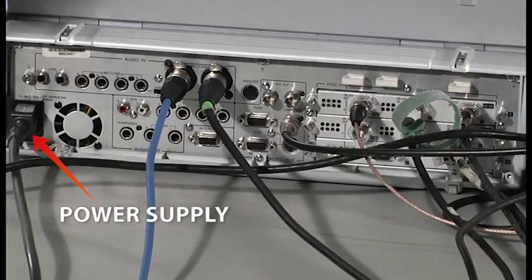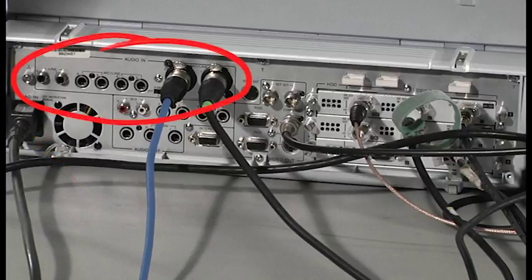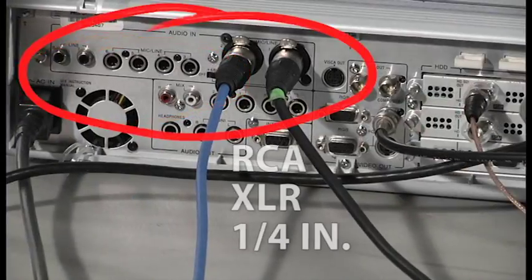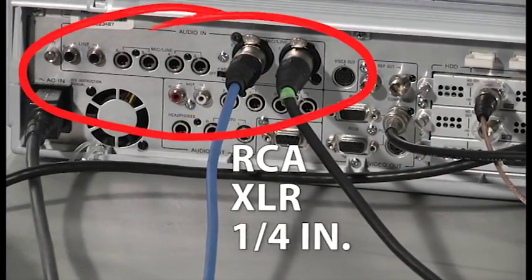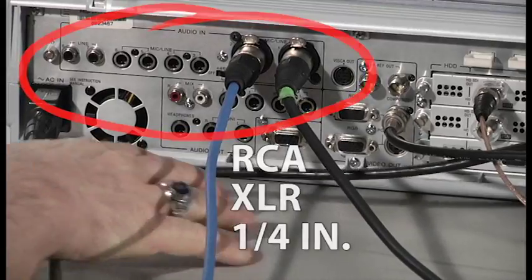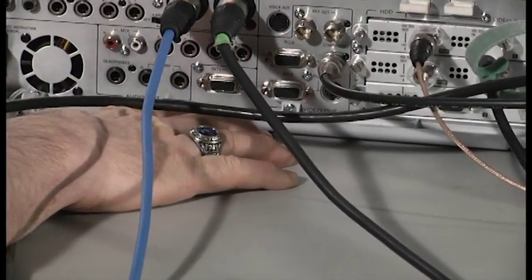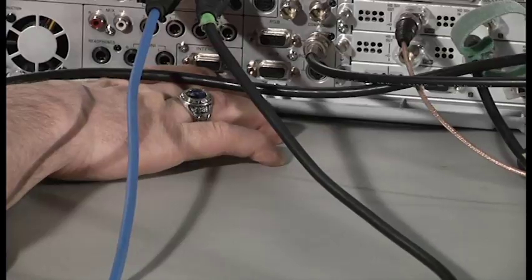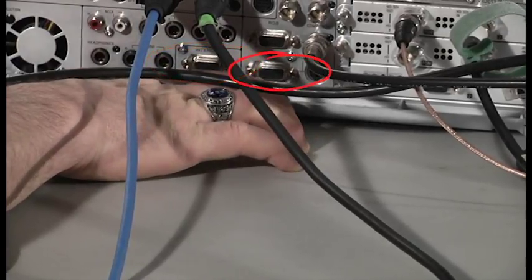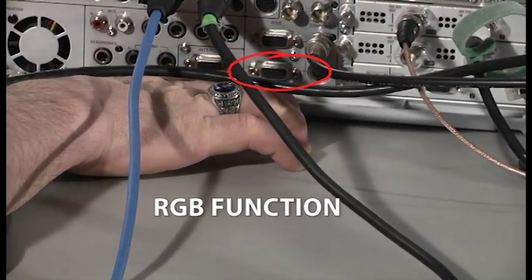Make sure you don't ever pull that power supply out during production, or you'll shut down the computer itself. There's a variety of inputs and outputs for audio. They are RCA-based, XLR-based, and quarter-inch based. We also have some very high-level professional ability to hook this up to an intercom system as well as to a computer system with the RGB function.